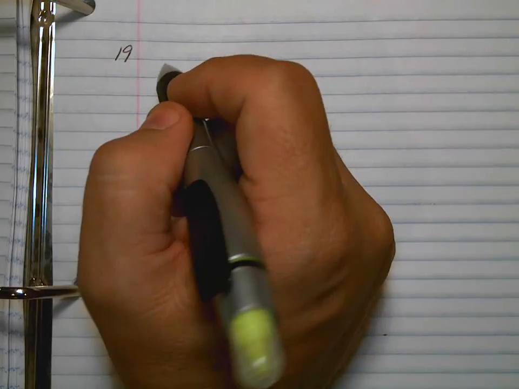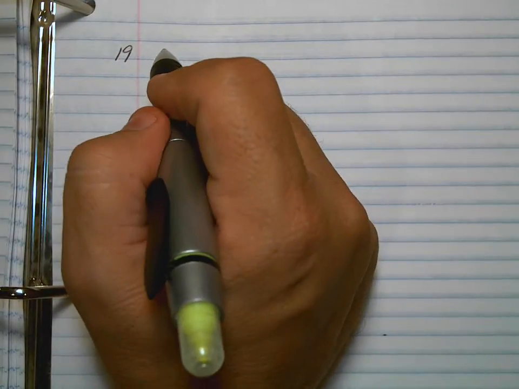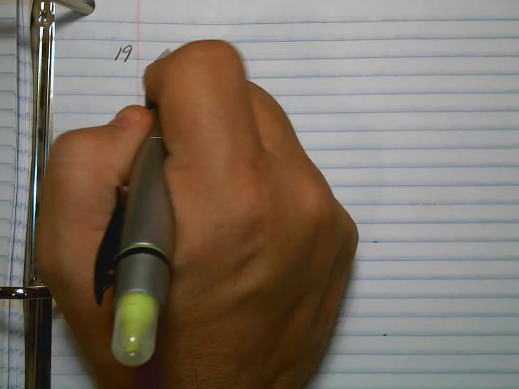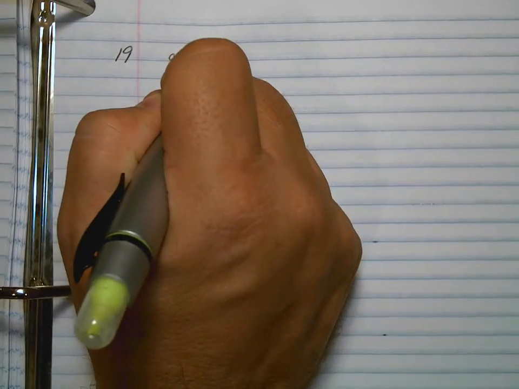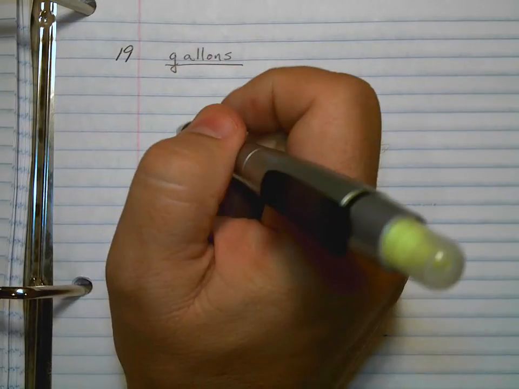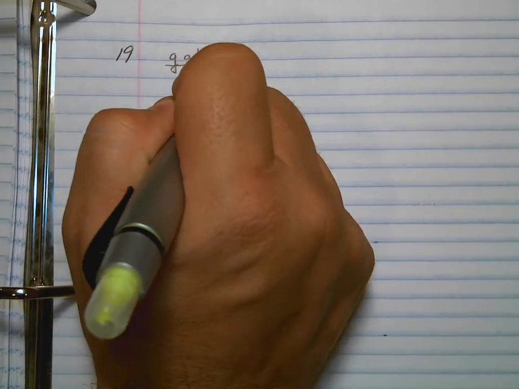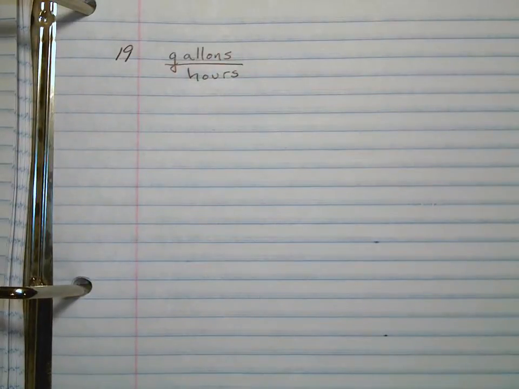So the first thing it asks us is to write a word ratio. And remember, a ratio is just two numbers that are being compared to each other. And we said you can write them with a colon, with the word to, or as a fraction. I'd much rather see this one as a fraction. So in words, what is it we're comparing? The two things we are comparing are gallons of gas, and that's being compared to a time, the number of hours that the boat is being run to use that amount of gas.